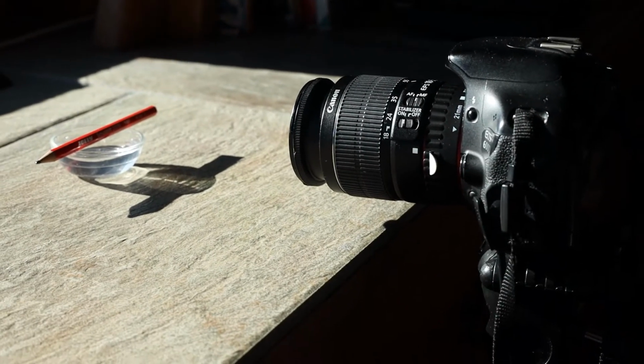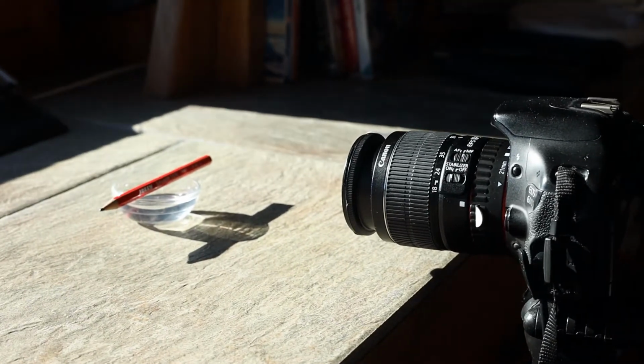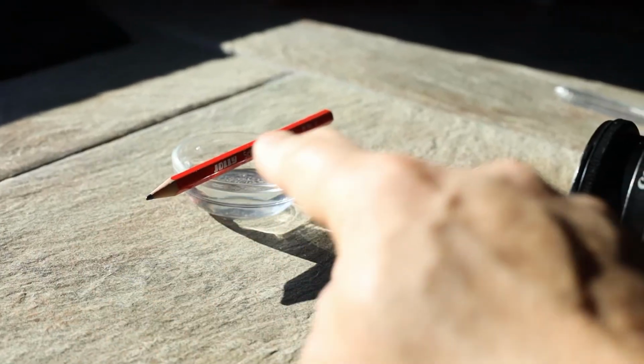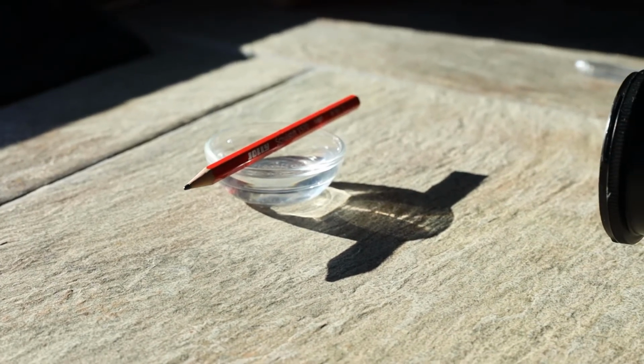So I've got my camera set up here. This is a 600D Canon. And I've got my soap solution in this bowl. And as you can see, I put a pencil on top of this, so I can see approximately a little bit further from the half mark, so I can see where I need to focus.